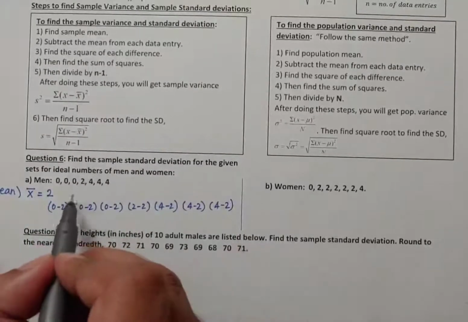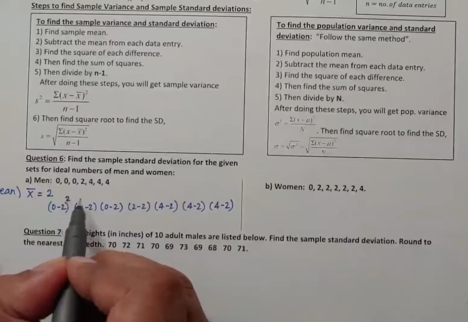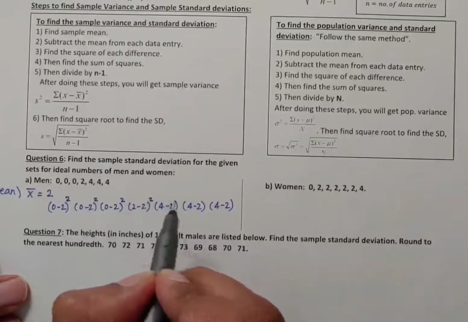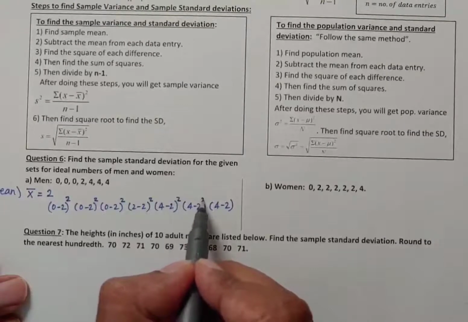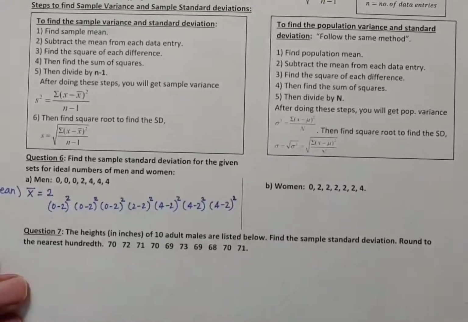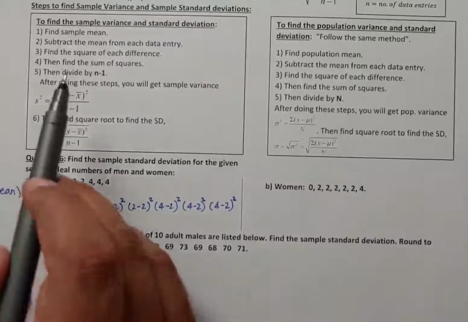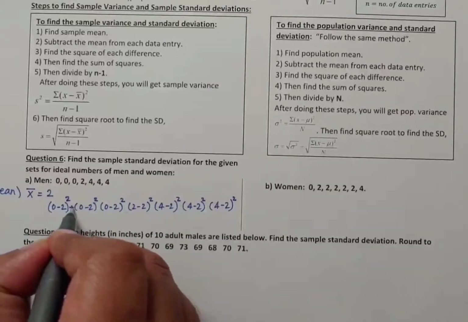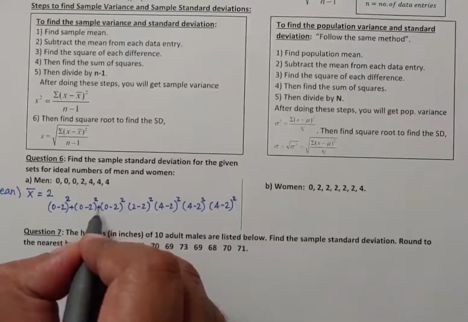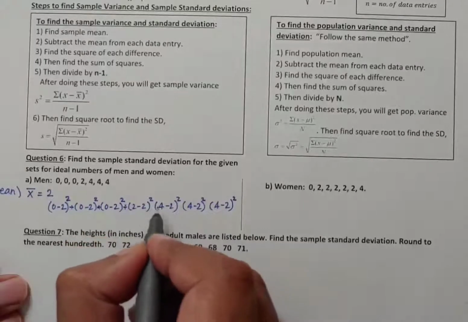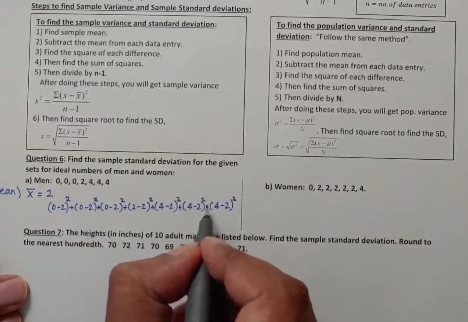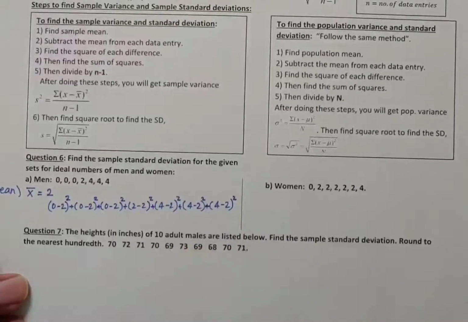Now it says find the square of each difference. So I square these differences and then find the sum of squares. Now you add these numbers.